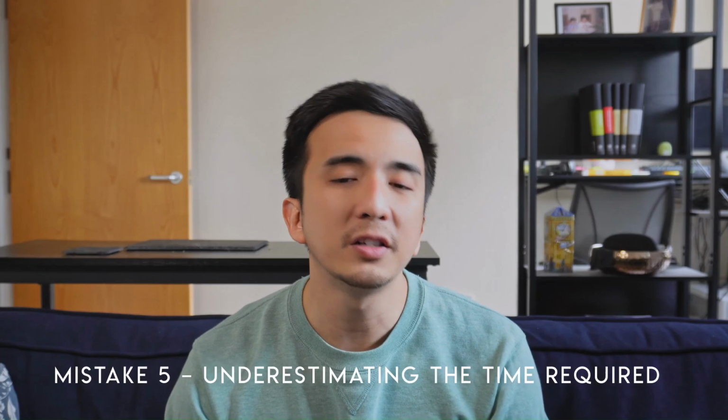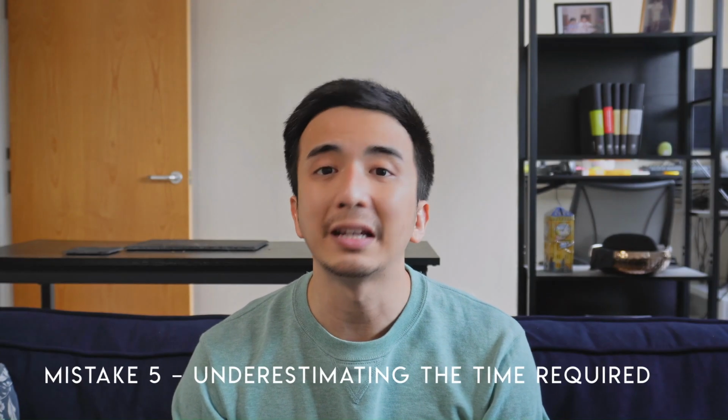Mistake number 5, underestimating the time required for searching and screening. One of the fastest ways students can derail a literature review is by massively underestimating how long searching and screening actually takes. Students often imagine that the review is mostly about reading and writing. In reality, huge amounts of time are spent before analysis even begins. Developing a proper search string alone can take many days. Then you still need to refine it and adapt it for different databases. And screening, that can take even longer, especially if you retrieve hundreds or thousands of papers.